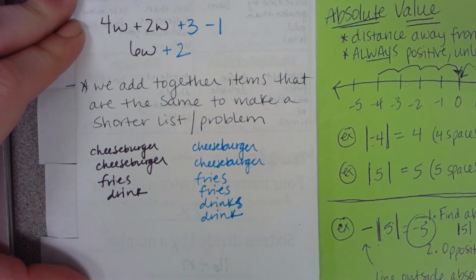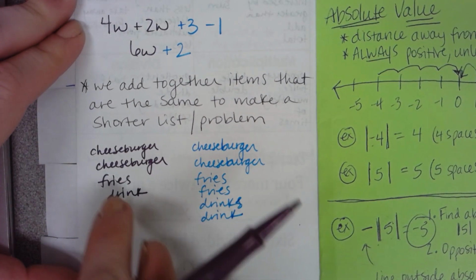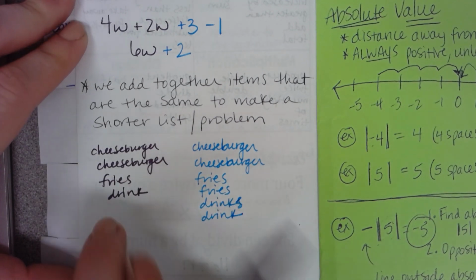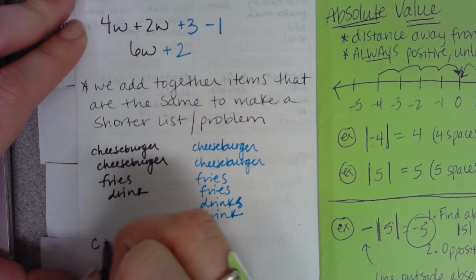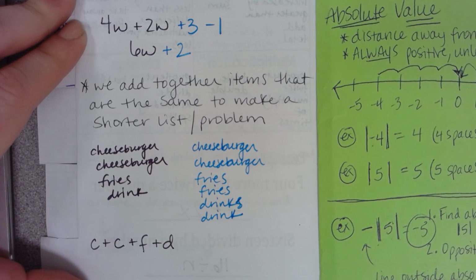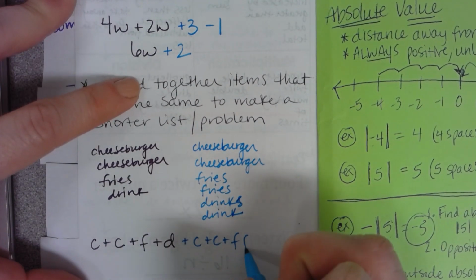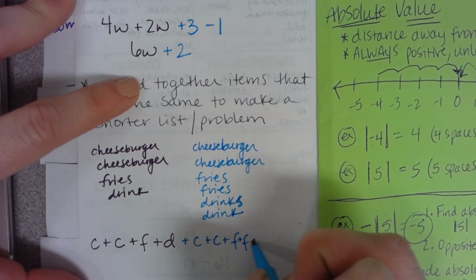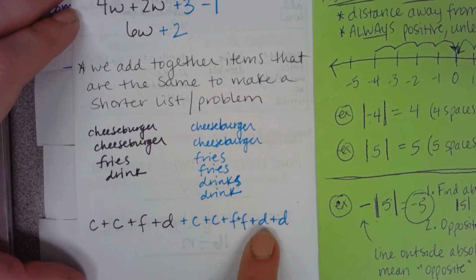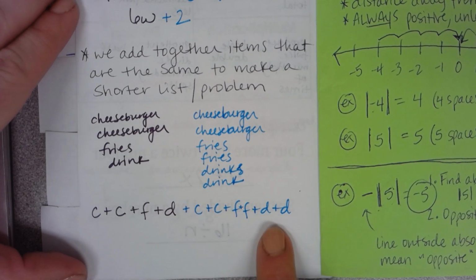Okay, so we're going to write this problem into a math problem. And I'm going to use C for cheeseburger, F for fries, and D for drink. So I'm going to do C plus F plus D plus C plus F plus D plus D. Now you'll notice we have a lot of the same things being listed in this problem, but they're all kind of scattered everywhere.